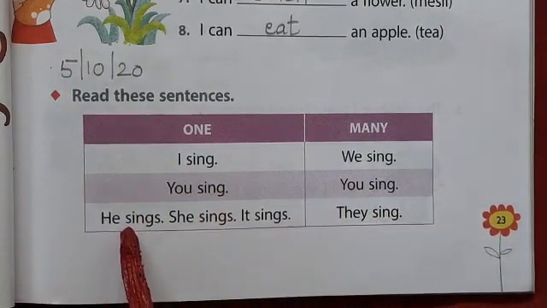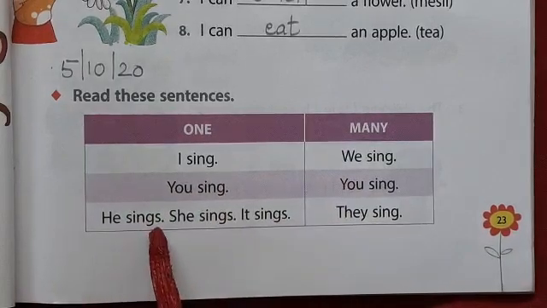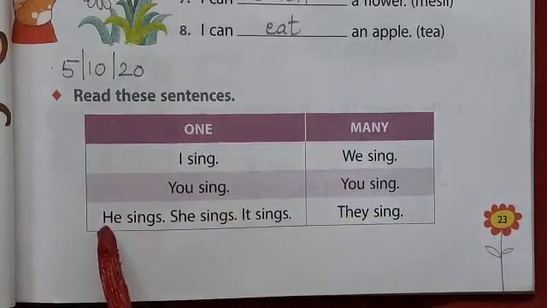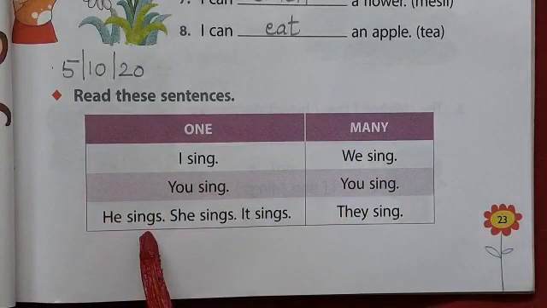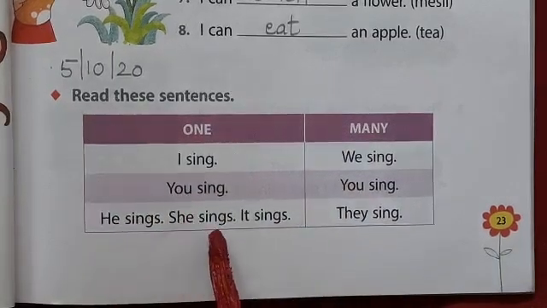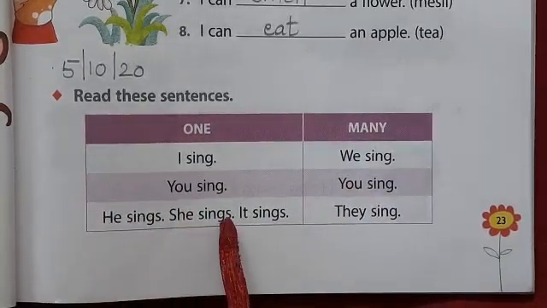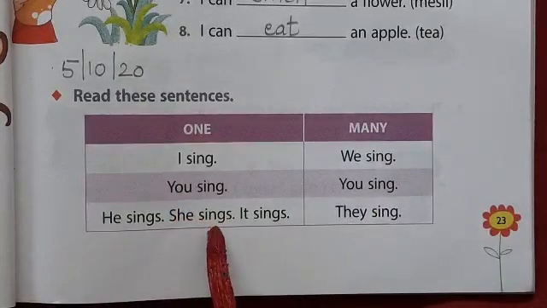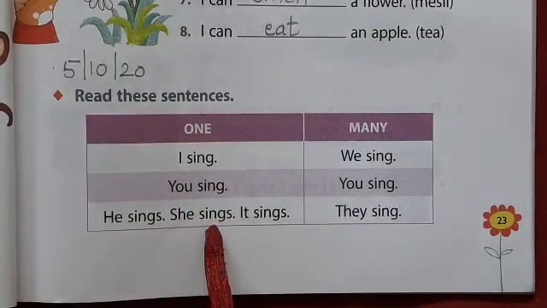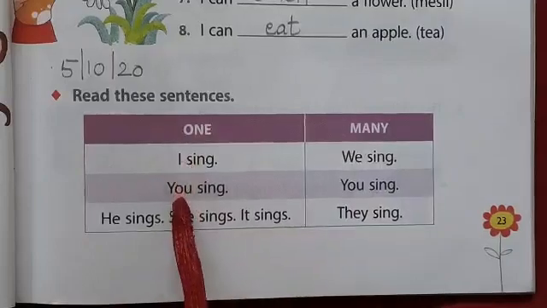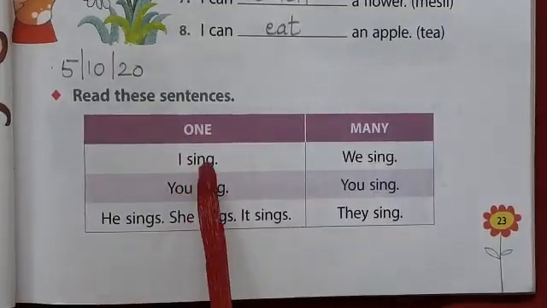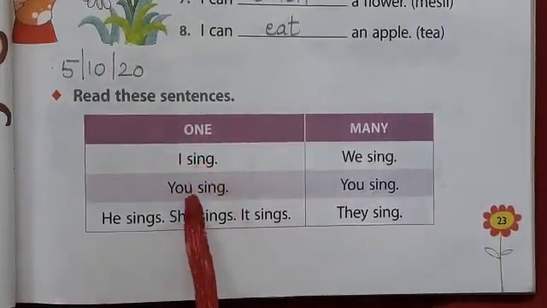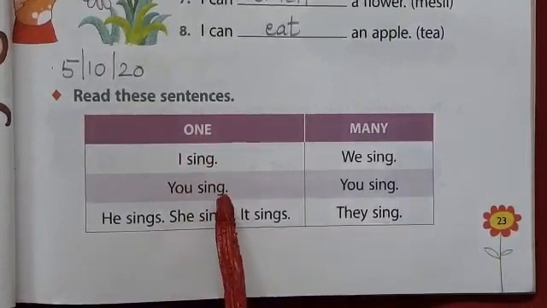Let's see the next example. He sings. She sings. Now look at the difference, children. When I am talking about I or you, I always use only the word sing. Yes, I sing, you sing.